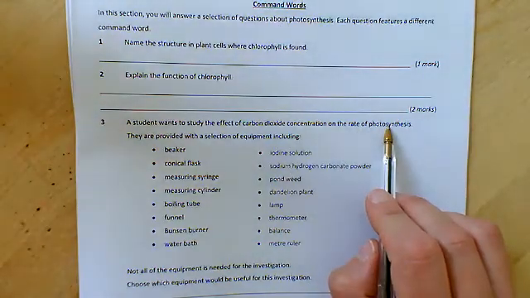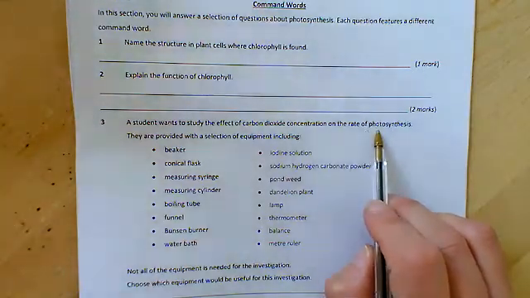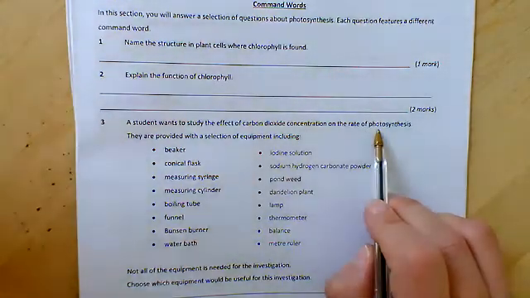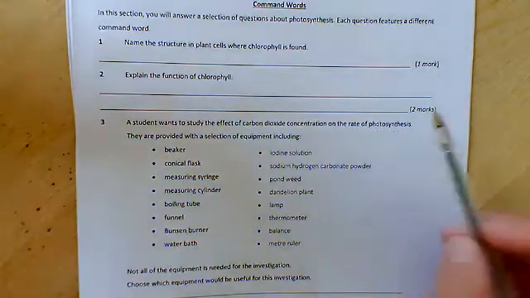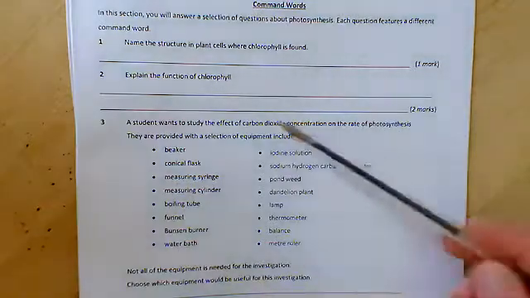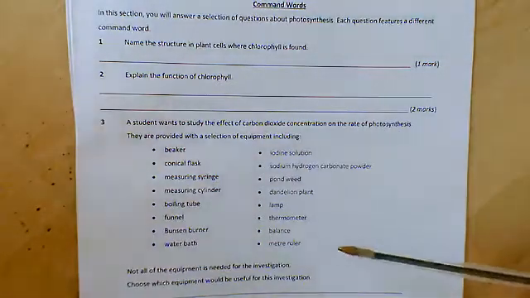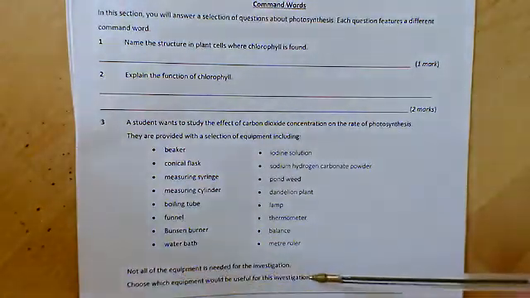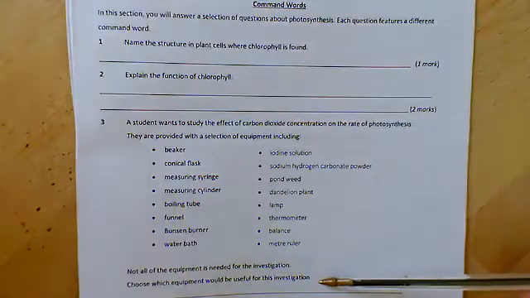And remember that word rate of photosynthesis means how quickly photosynthesis is occurring. And we usually measure that by counting numbers of bubbles of oxygen produced, or we can measure the volume of the gas produced. So a student is wanting to investigate that, and they've been given all of these different bits of equipment. What you need to do is choose which equipment would be useful for you doing this investigation.